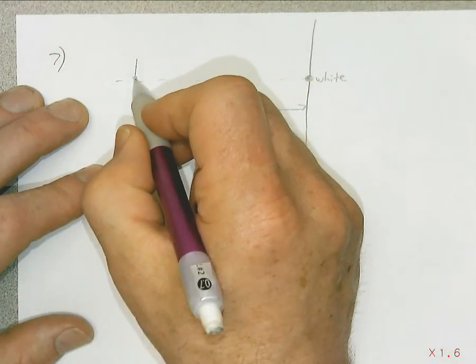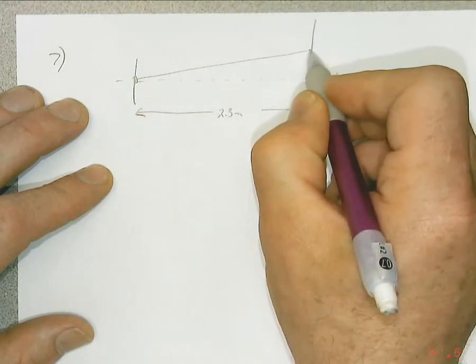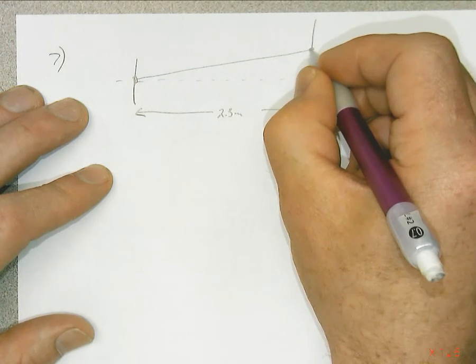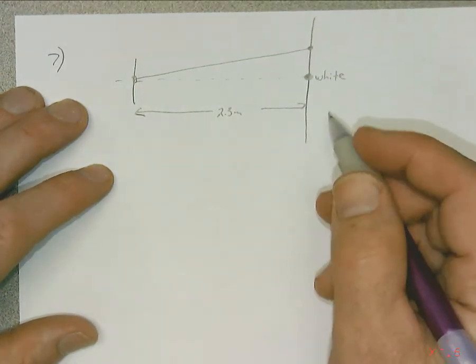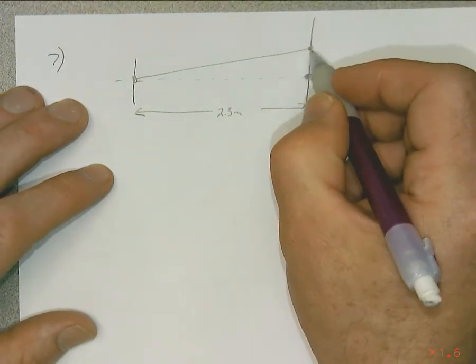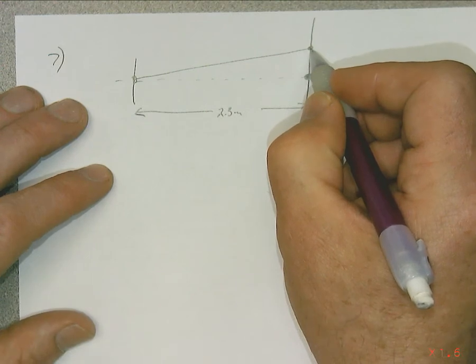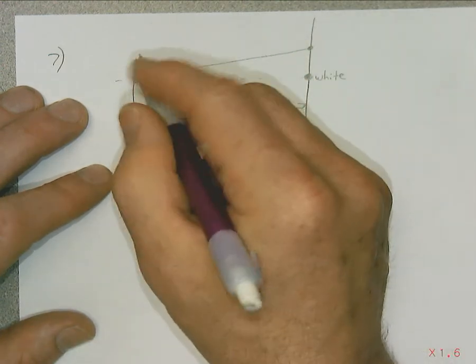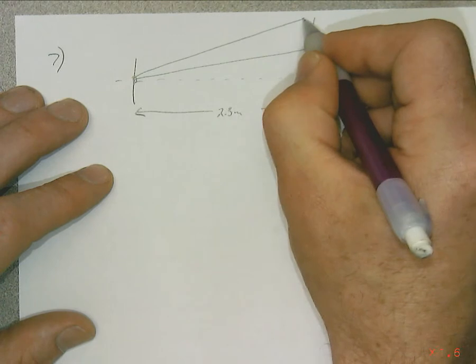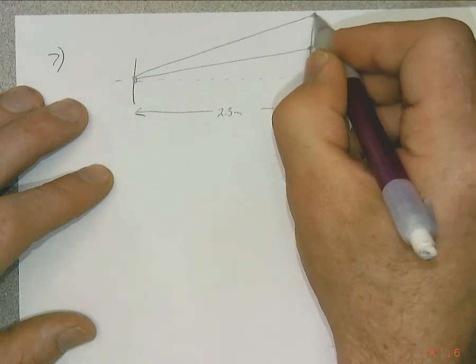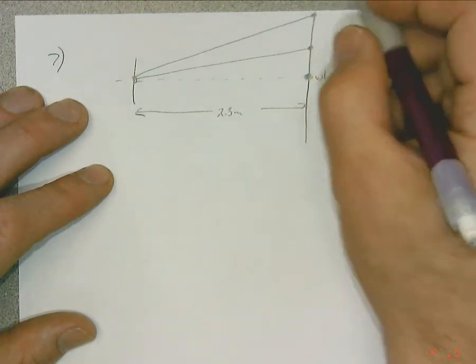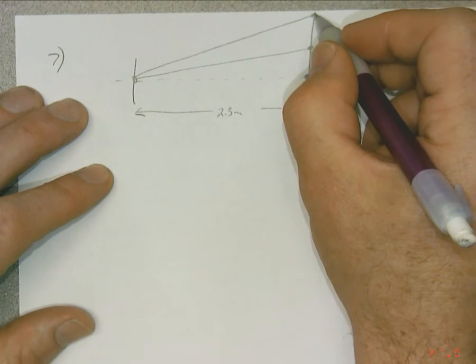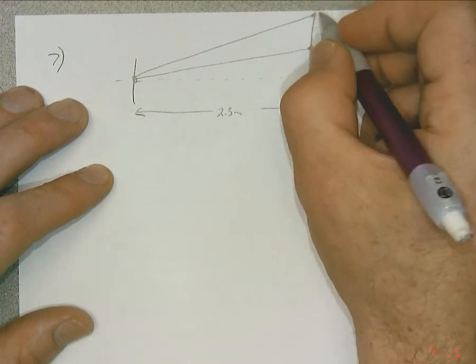So the big picture of this problem is we're going to have constructive interference here with either the shortest or the longest wavelength, and then another region right here that is either the longest or shortest, depending.